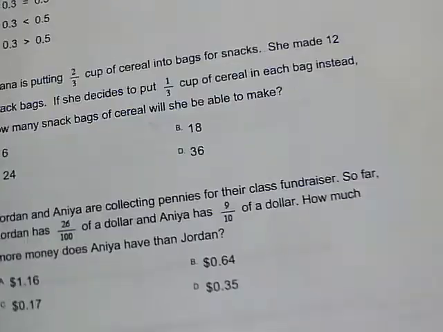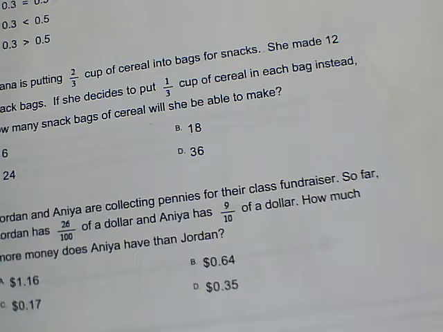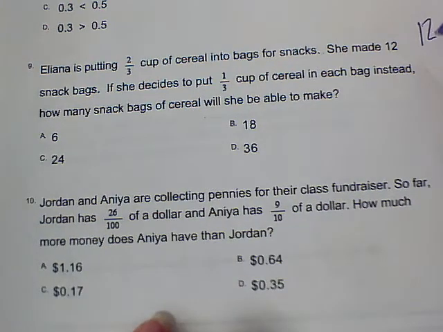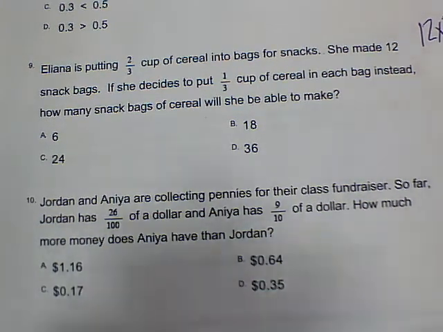Let's look at number 9. Number 9 says, Elena is putting 2/3 cup of cereal into bags for snacks. She made 12 snack bags. If she decides to put 1/3 cup of cereal in each bag instead, how many snack bags of cereal will she be able to make? Okay, so we know that's going to be 12 times 2/3.